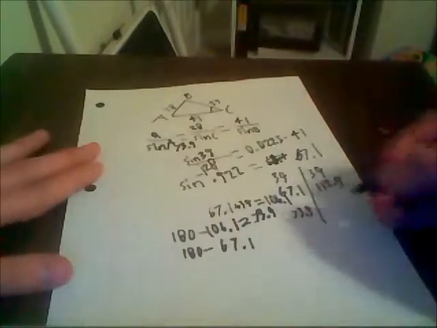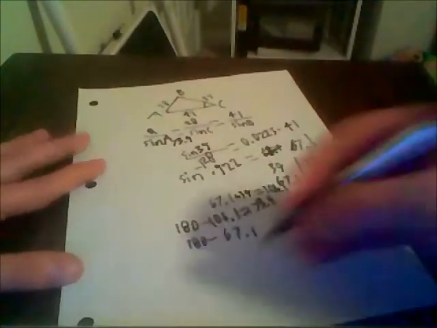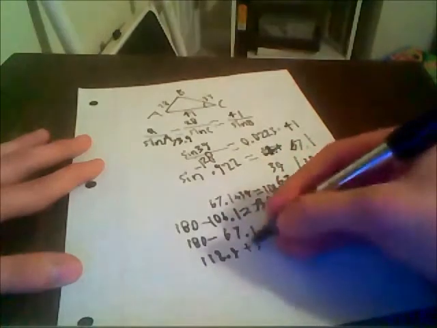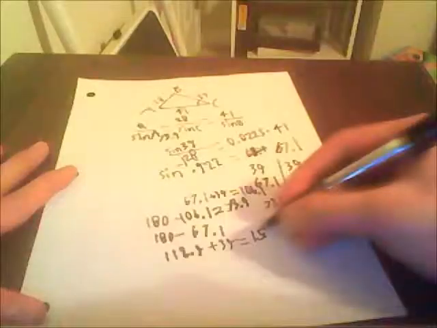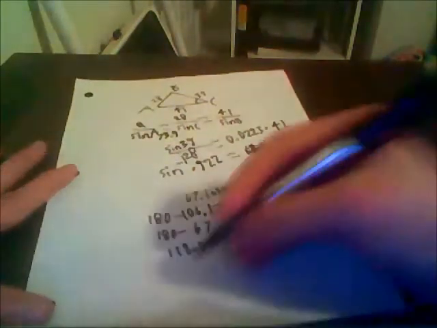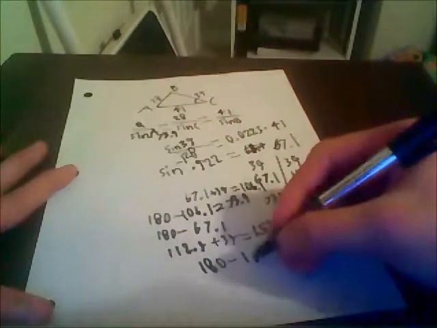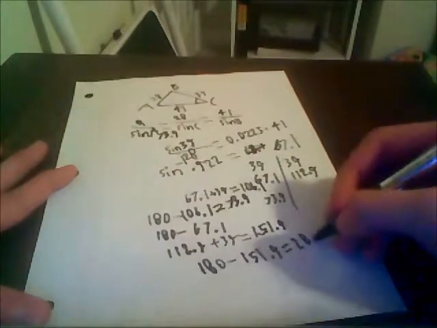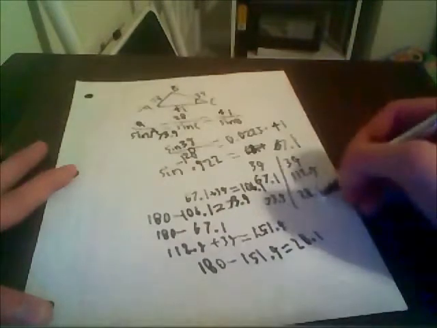And then to find the second triangle's A, you simply add these two plus 39 to get 151.9, and then you subtract the 151.9 from 180 to get 28.1. So now you have the angles completed.